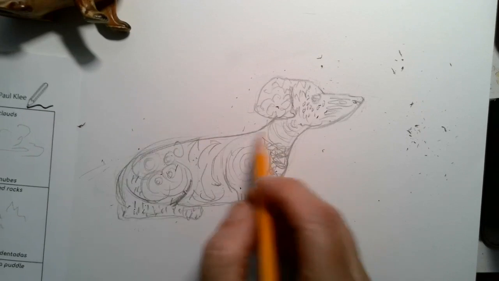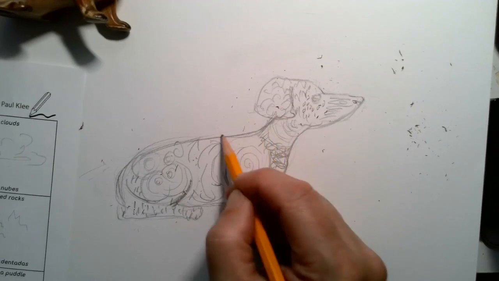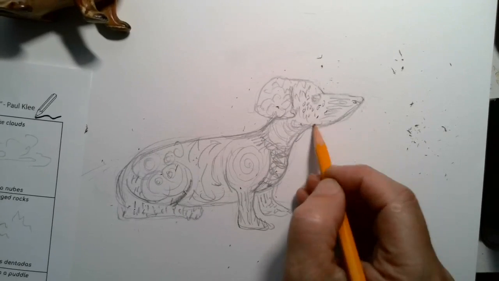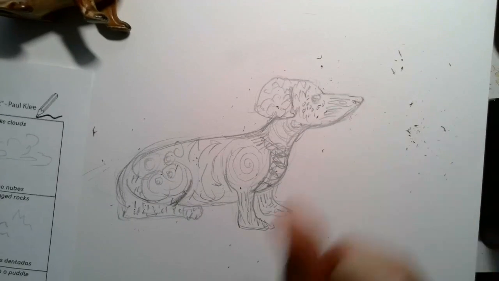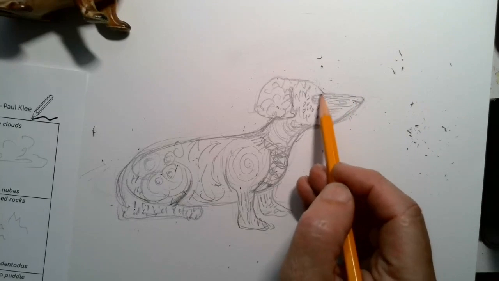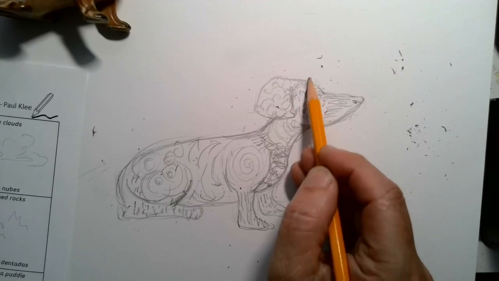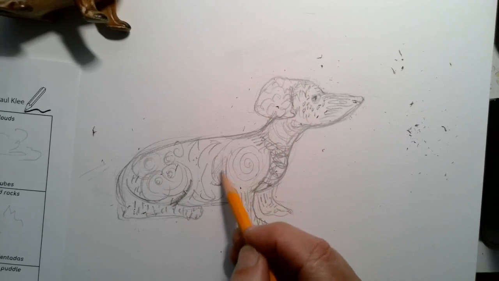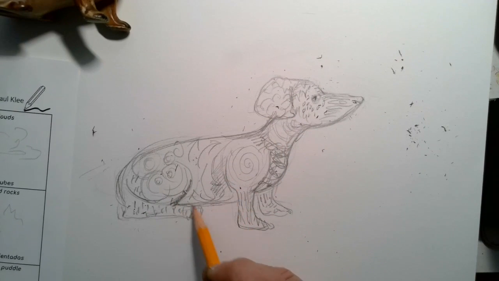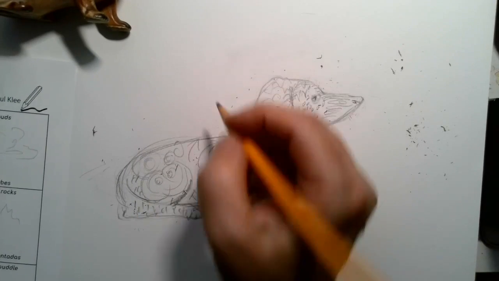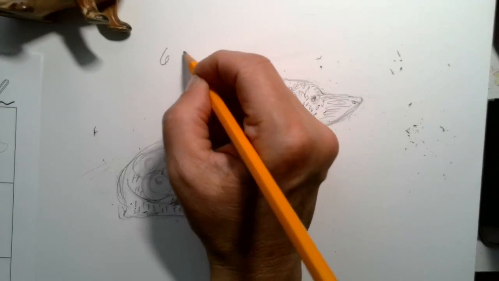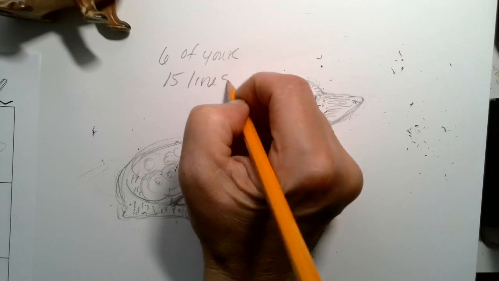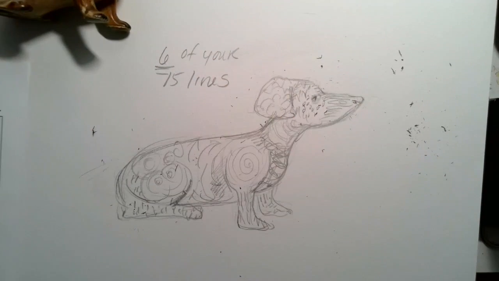Now once you have all your lines there, you could go in and add a little bit of value to give it more definition. You could decide that maybe you want to use colored pencils or some other material to add color to it. That's not necessary, but it is an option. If you have those materials and you want to do that, you are welcome to do that. But the requirement is that you use 6 of your 15 lines. So just do that and then you'll be good.